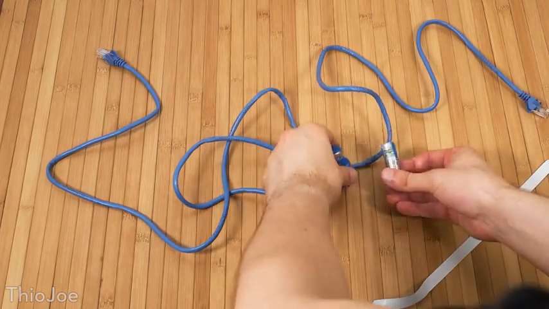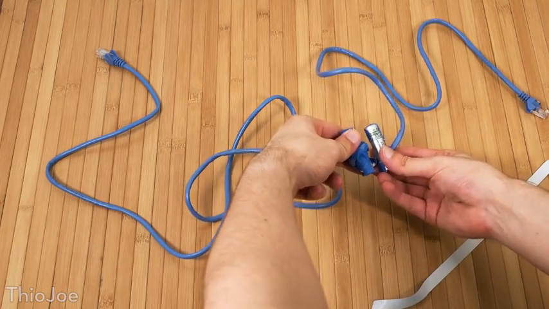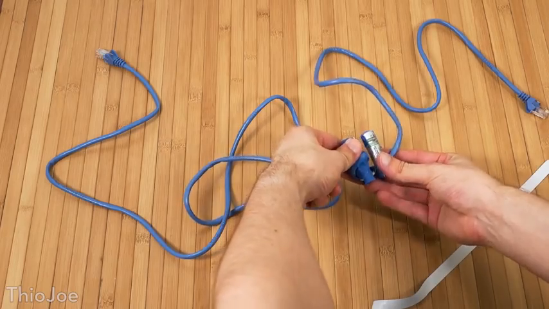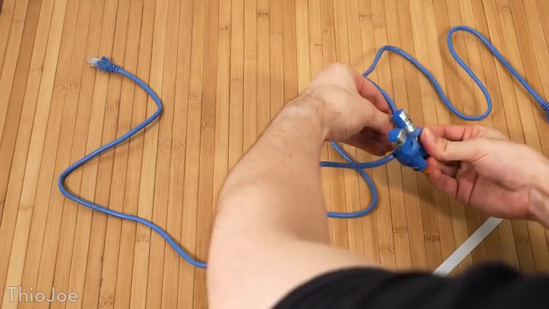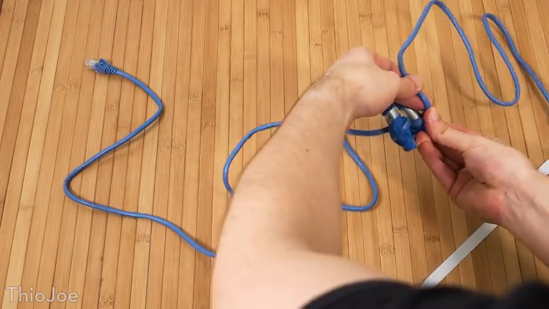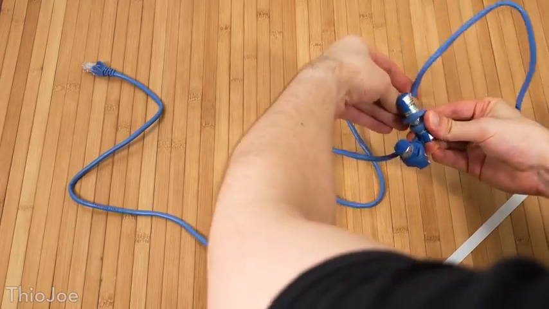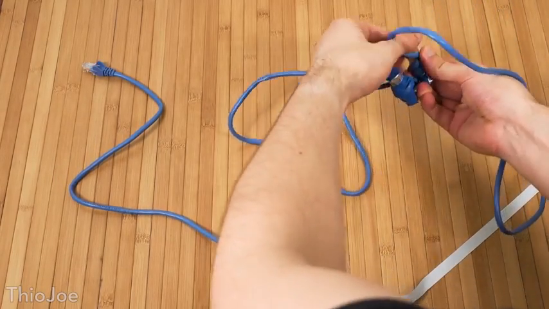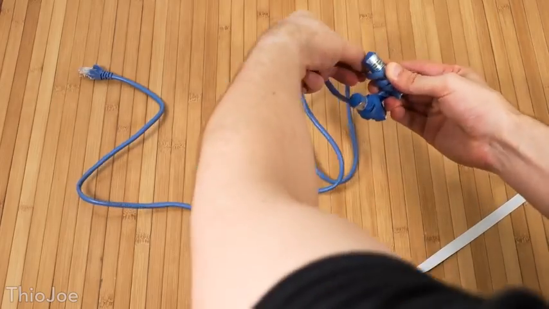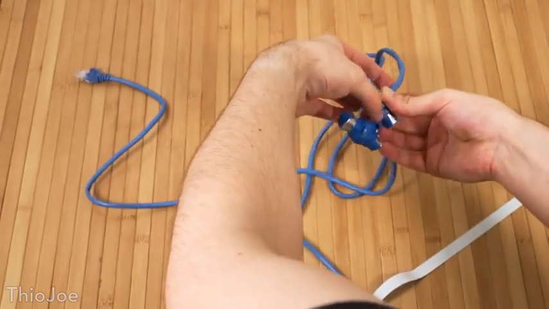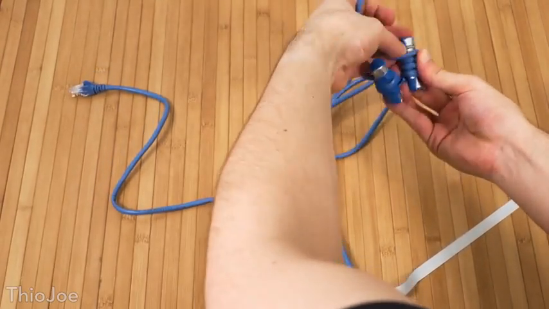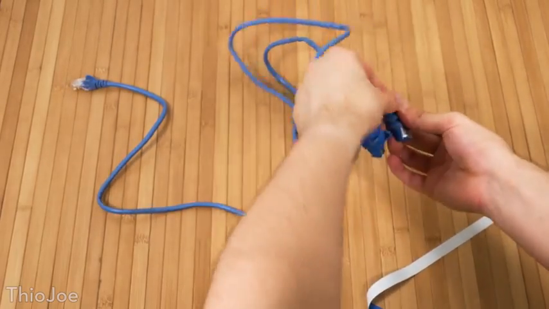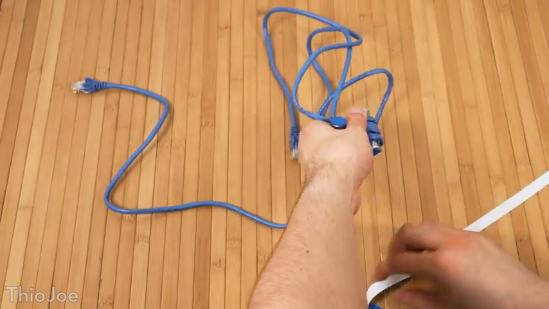And then we're going to wrap it 4 times this time. But it has to be as close to this other battery as possible. So 1, 2, 3, fourth one might be difficult, 4. Okay. And now we can tape that up, make sure it's all secure.